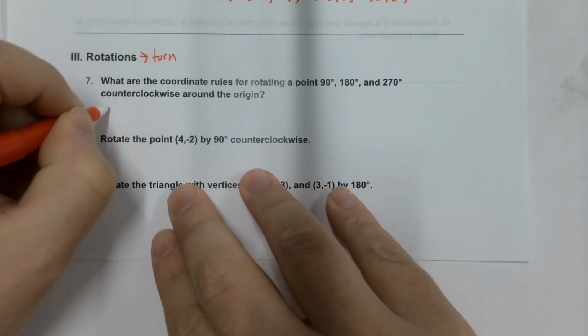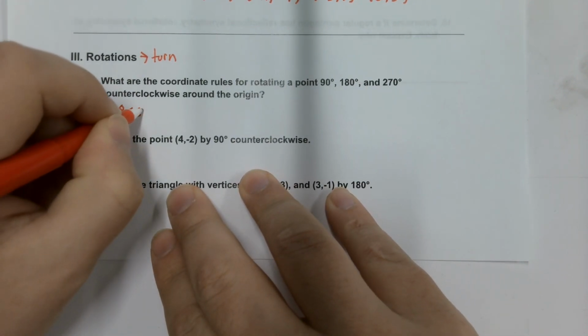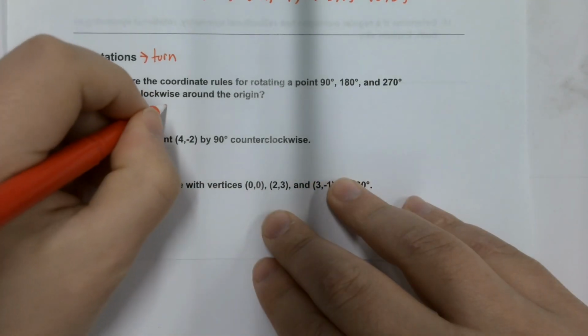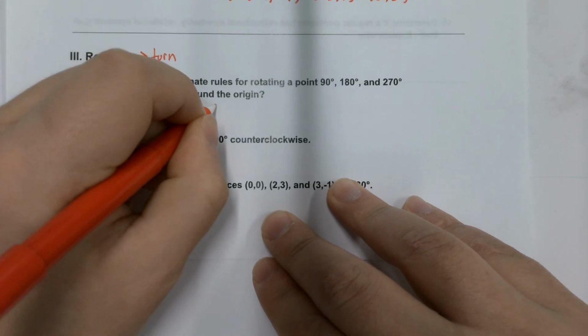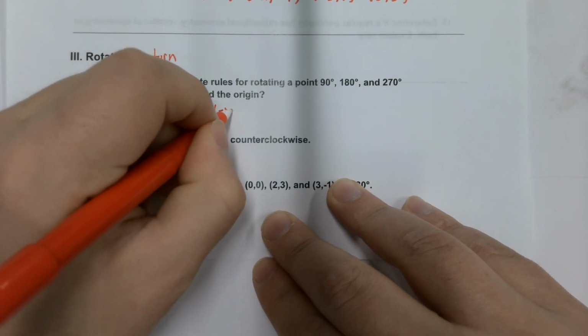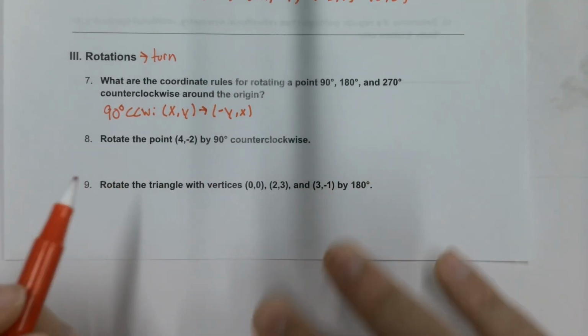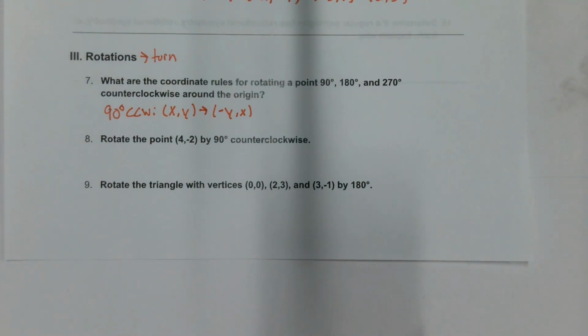So 90 degrees counterclockwise. Our rule would be (x, y) then becomes (-y, x). And again, 90 counterclockwise is going to be the same as a 270 clockwise.